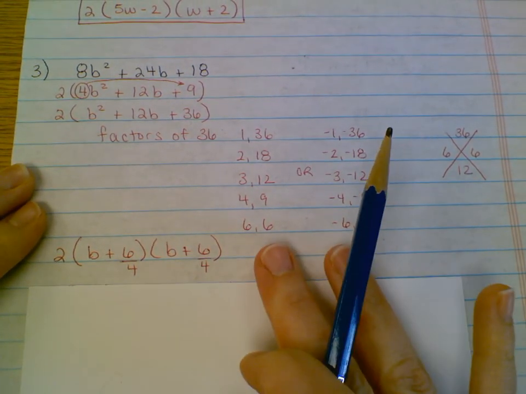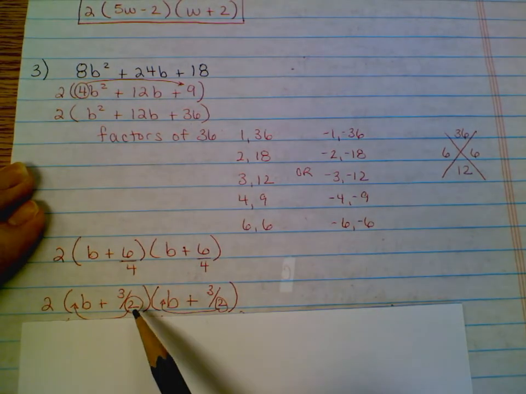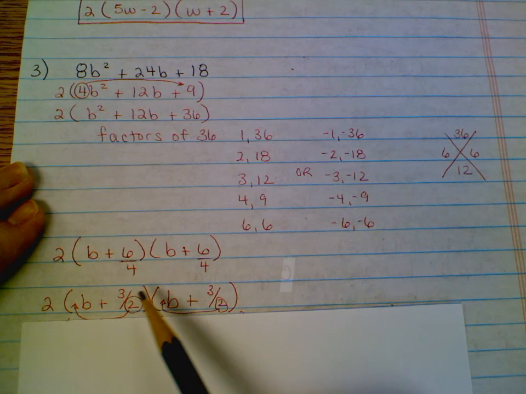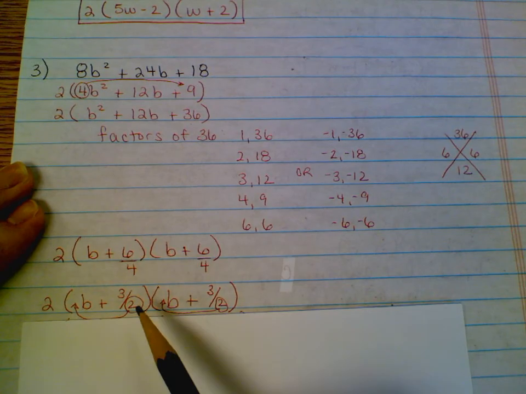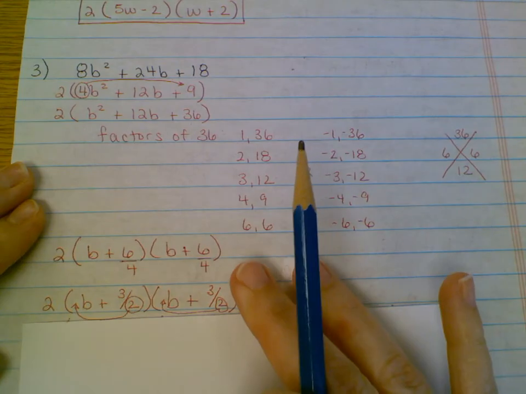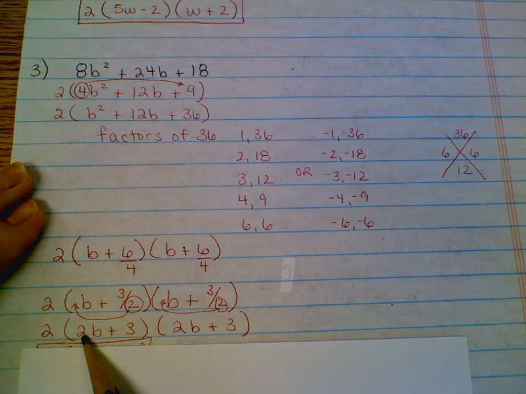I now need to reduce and bottoms up. So I reduce 6/4 and it will become 3/2. Notice on both of them they reduce to 3/2, but they're still fractions. So I have to bottoms up this 2 on both of them. So this is where I have my GCF, and then I bottoms up the 2, so I have 2b plus 3, and then also 2b plus 3.